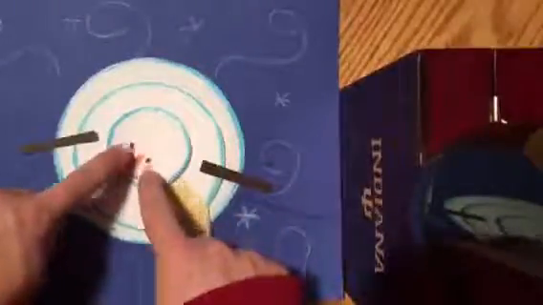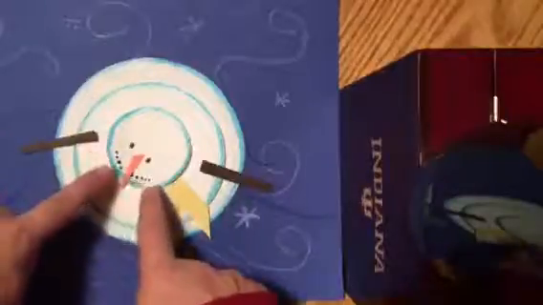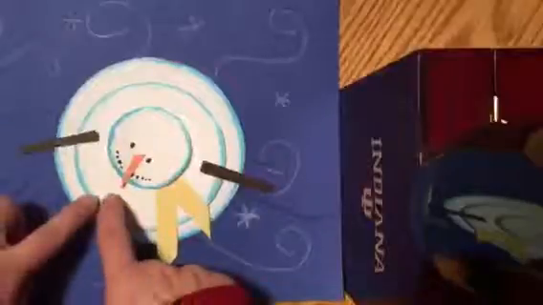You can do some marker eyes. And I like to do some lines for his mouth. You can do a straight line, you can do a squiggly line, you can do a dotted line. You can put dots on for like his, let's see, the buttons. You could do a corn cob, you could do a top hat. There's some things you can do if you have time. There's some textured paper for you guys.